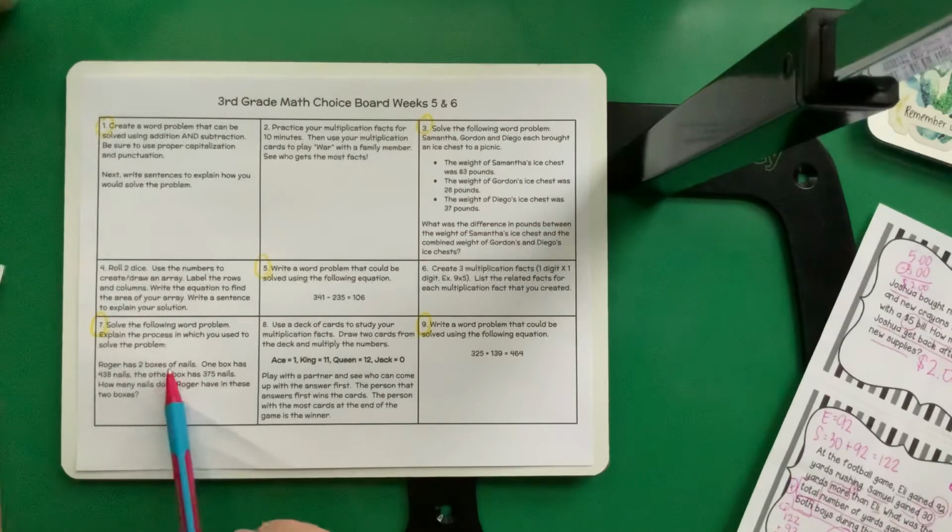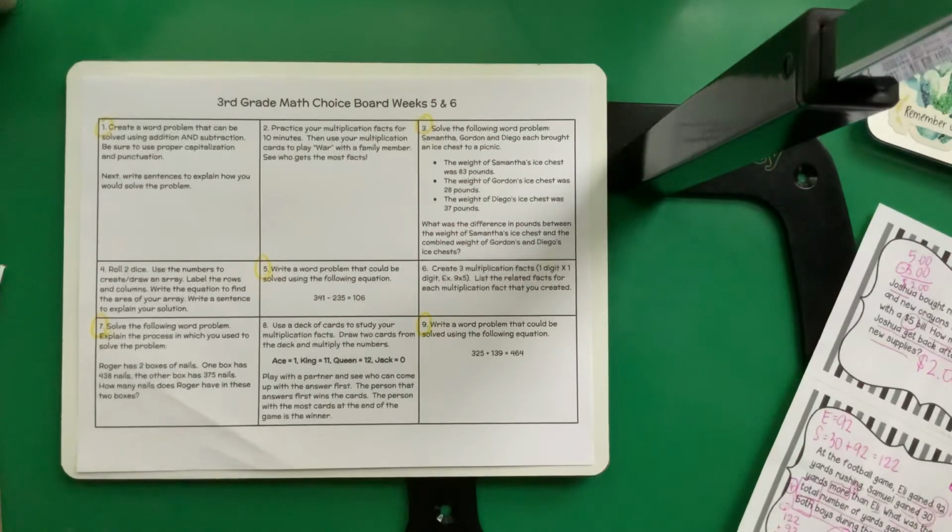Roger has 2 boxes of nails. One box has 438 nails. The other box has 375 nails. How many nails does Roger have in these 2 boxes? So I'm going to give you a hint here. I might would draw a picture to help you solve that, okay? And then explain the process you used to solve the problem. You can either write down the process that you used, or you can send me a video of you explaining how you worked that problem, okay?